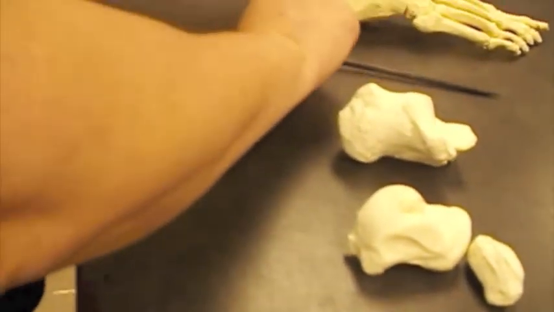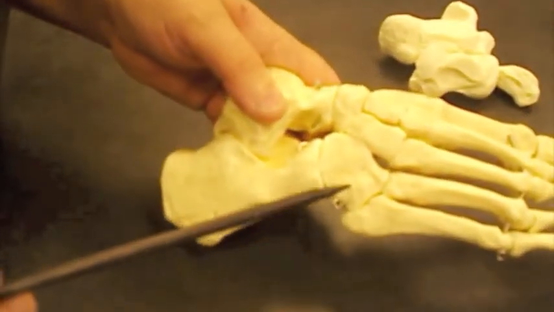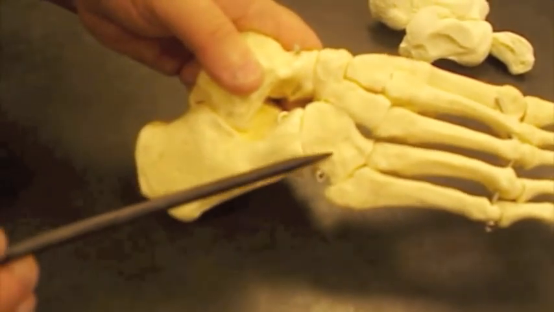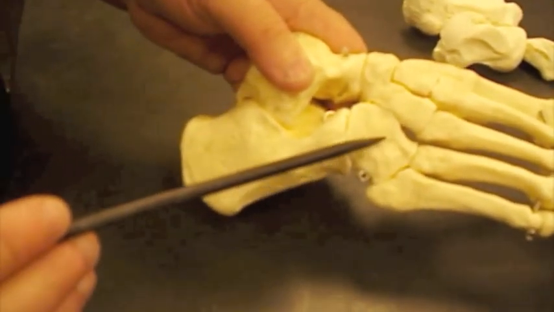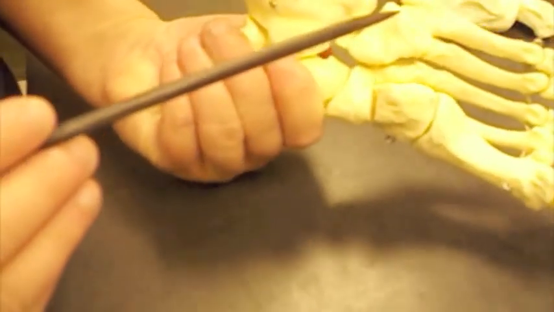And as Dr. Canali told you, you couldn't find a cuboid, but here it is on the lateral side of the foot. It looks like a cube on the superior side. Inferiorly, it looks like a cuboid. So there we have the individual bones of the foot.